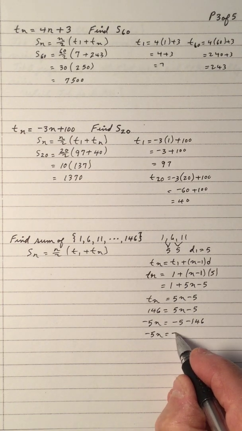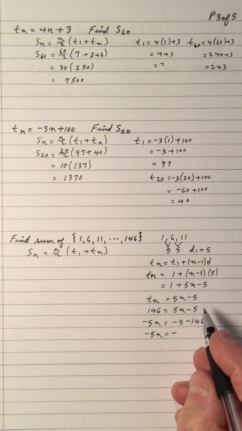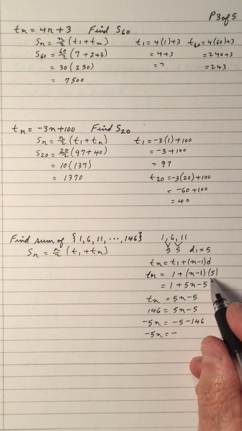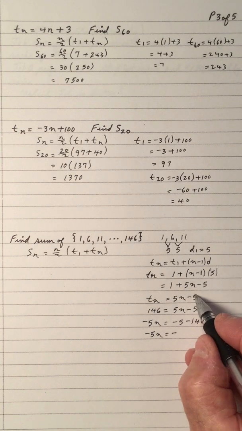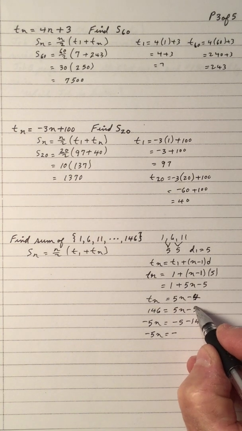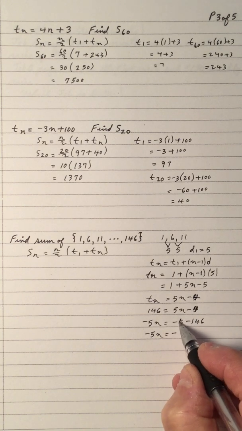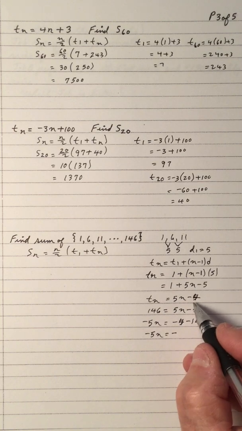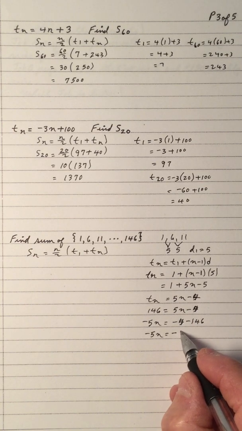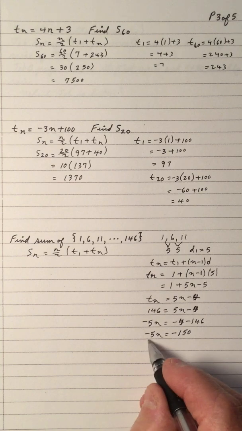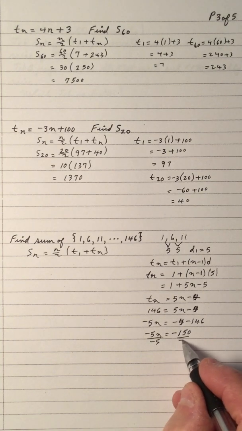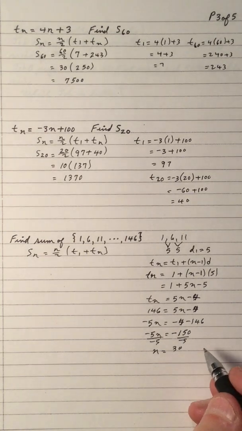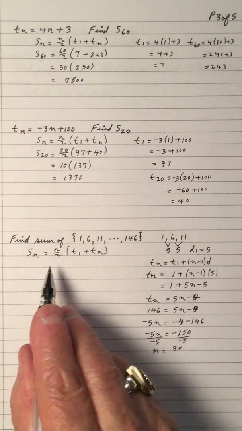Gives us a negative. What does that give us? 46, 5. Oh, I got careless. 5n, 1 minus 5 is negative 4. And that gives me a negative 150. Divide by negative 5. And I get 30. Now, I have everything filled in for this formula.